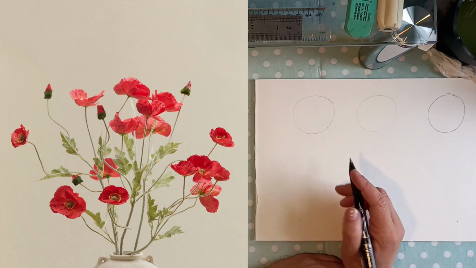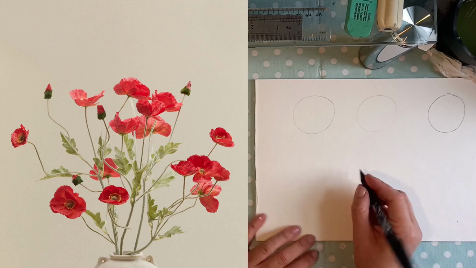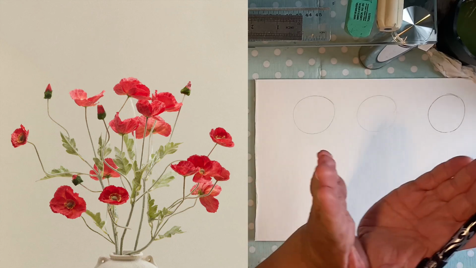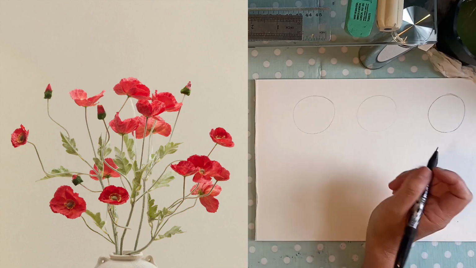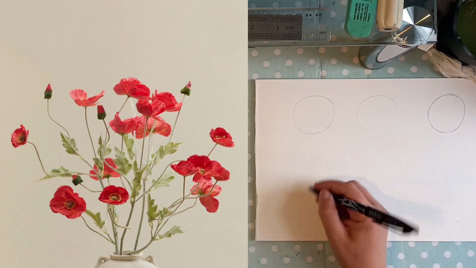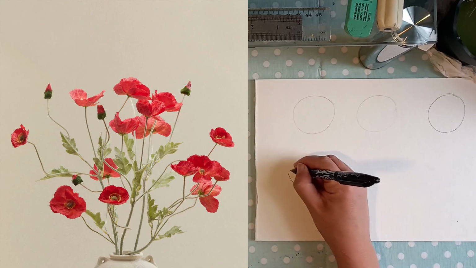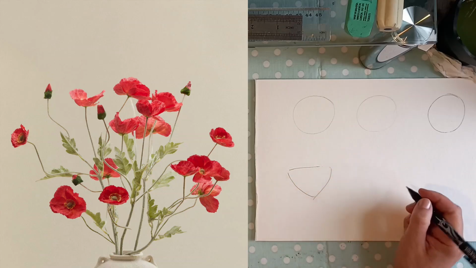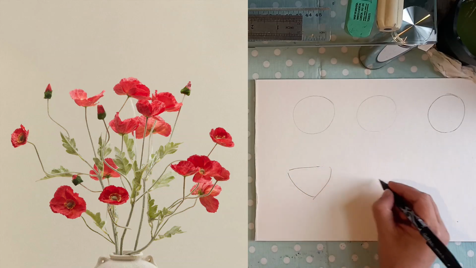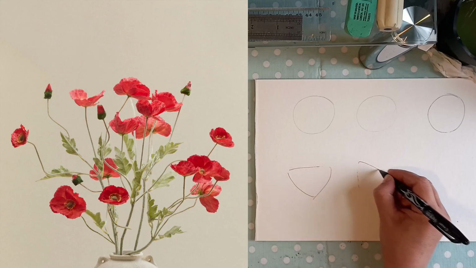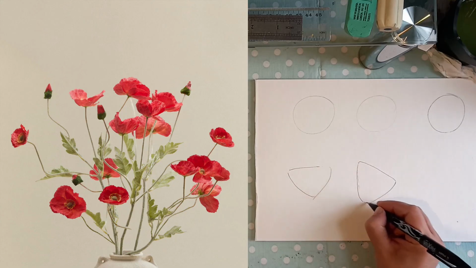And we'll do 3 poppies where they're kind of like in this kind of shape, more like a triangle. And let's do them in different directions as well.